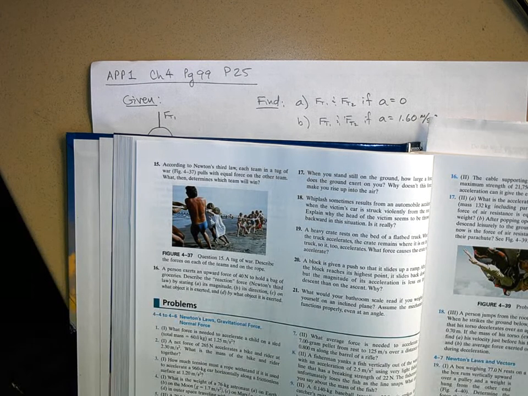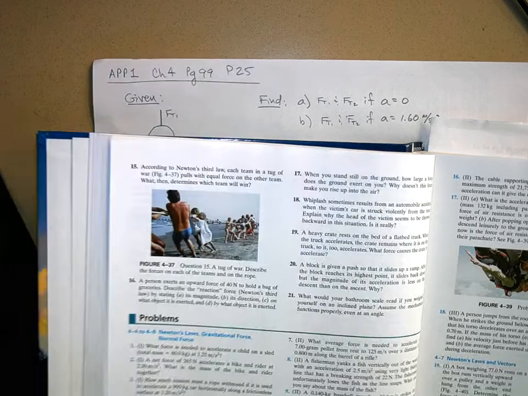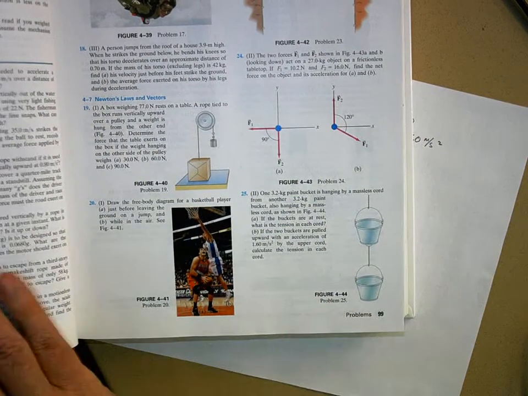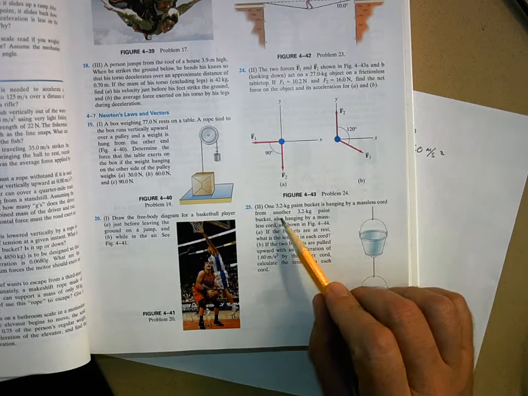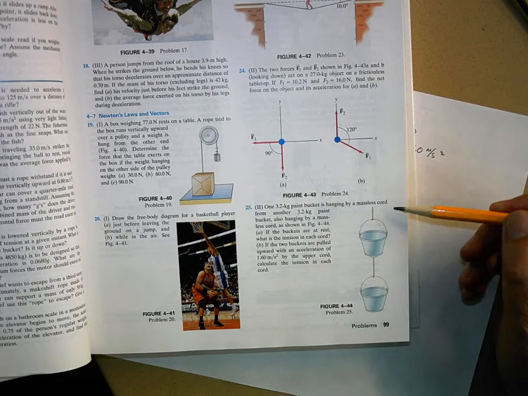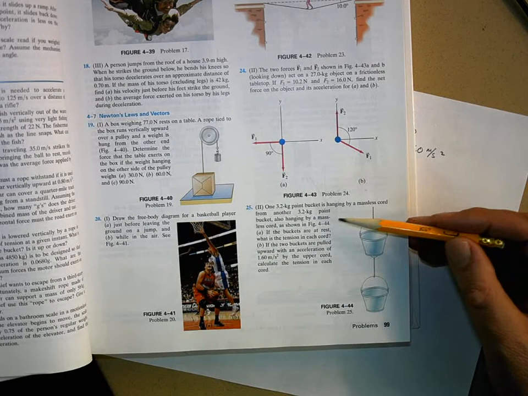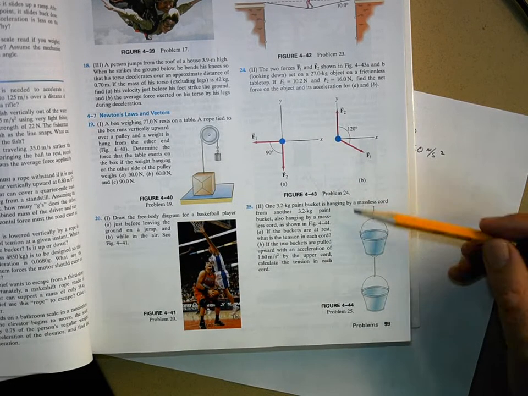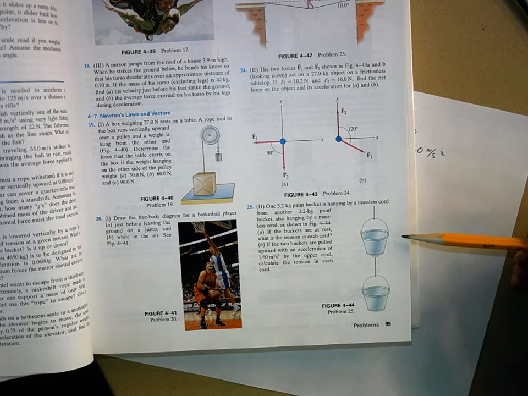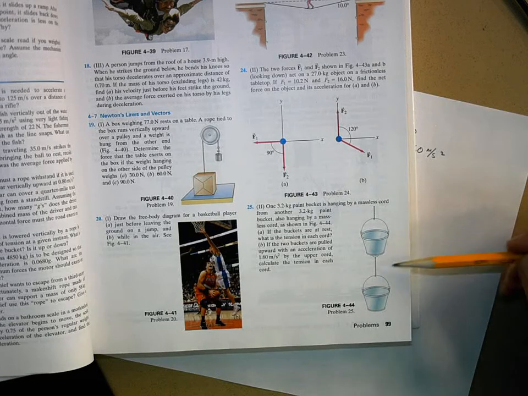Okay, let's do problem number 25 on page 99 in chapter 4. And here is the problem right here. It says one 3.2 kilogram paint bucket is hanging by a massless cord from another 3.2 kilogram paint bucket, also hanging by a massless cord as shown in this figure here. If the buckets are at rest, what is the tension in each cord, the top and the bottom cord?